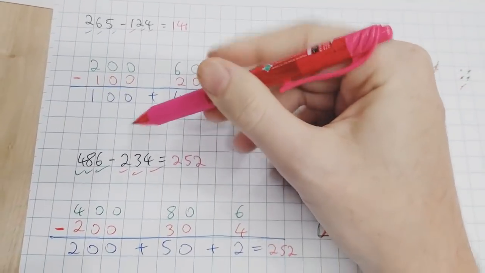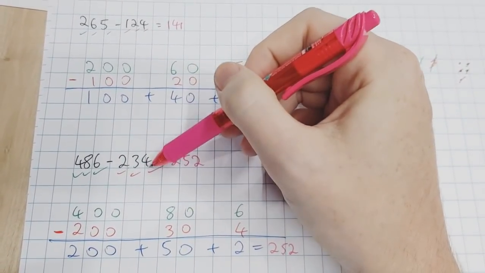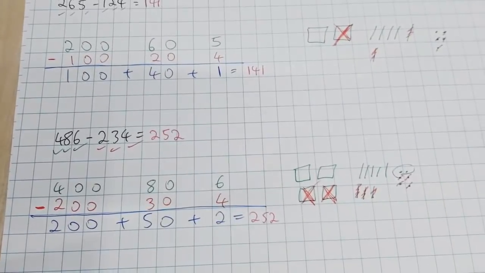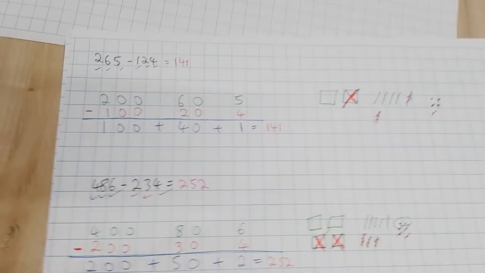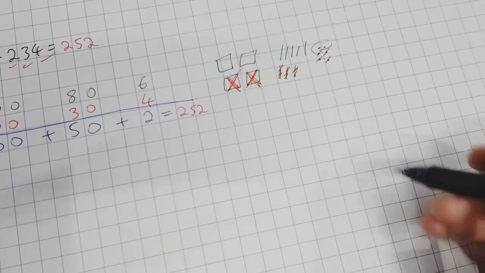Final check, does that look about right? 400 and something, take away 200 and something, leaves another 200 left. That looks about right to me. Excellent. There we go, there's the 2 examples completed. Let's do another one.